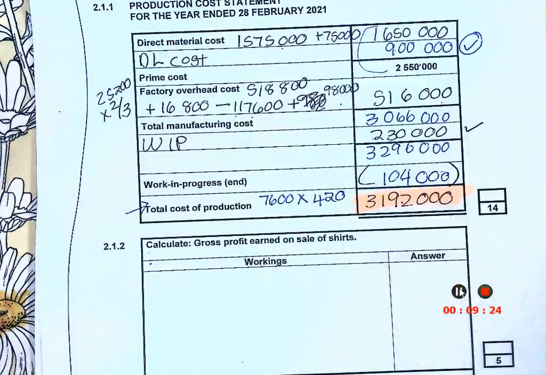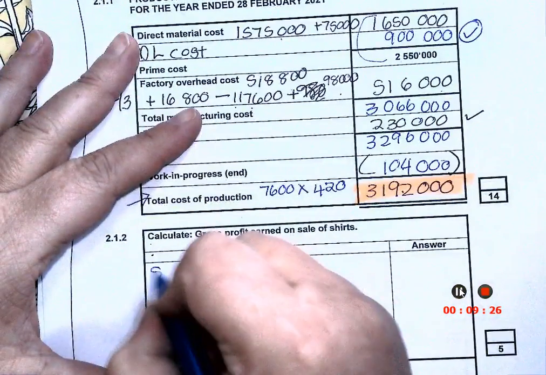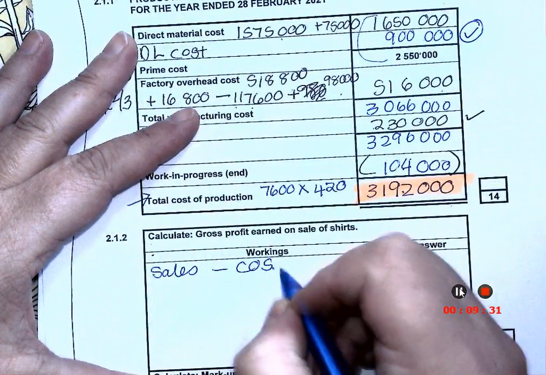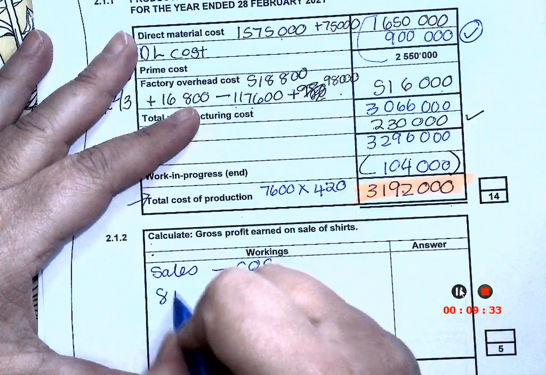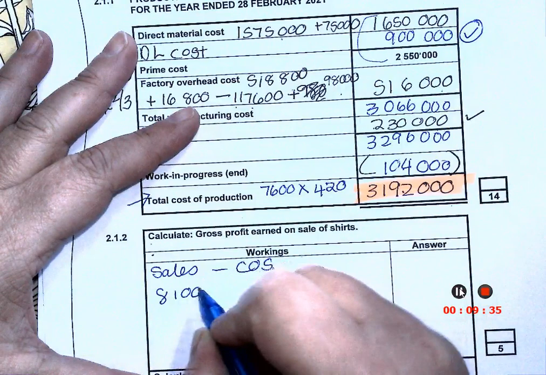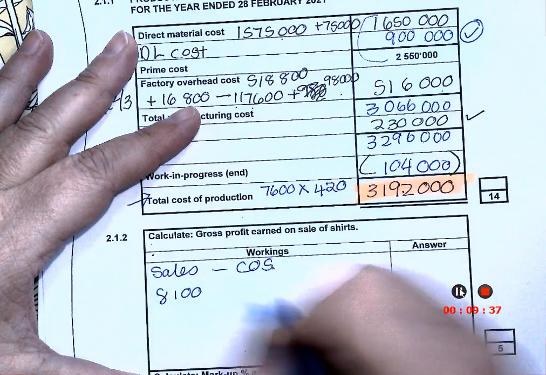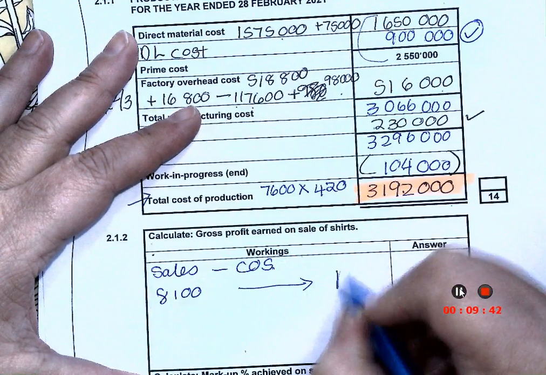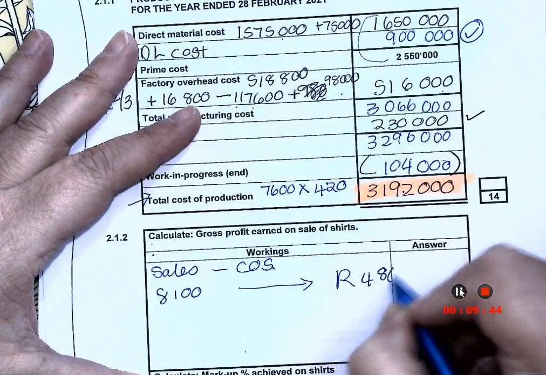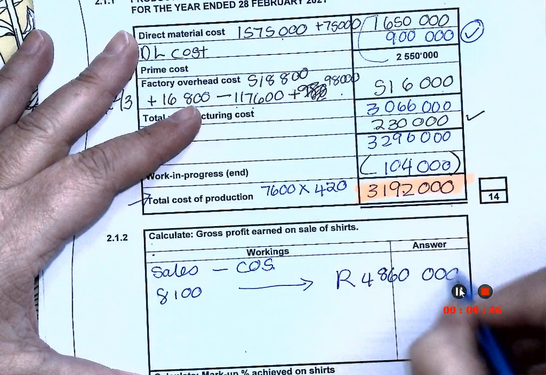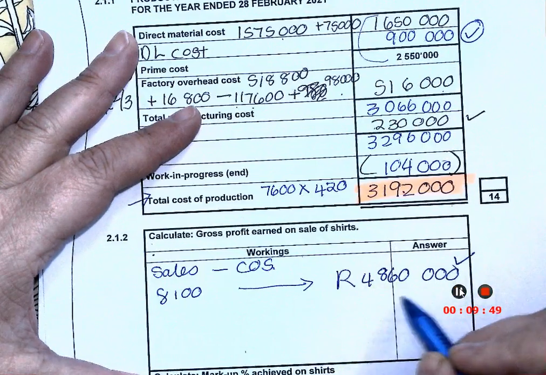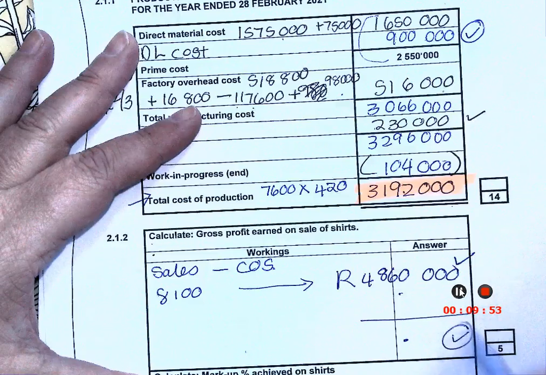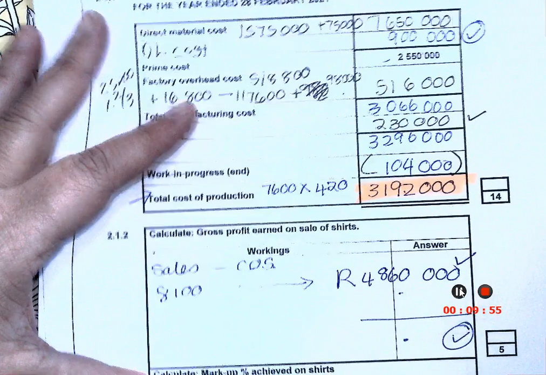So what is the gross profit? Gross profit is sales less cost of sales. Nee. They gave me sales. They said sales is 8,100 t-shirts. Nee. And they already told me it is what? 4,860. So that was given. Already a mark. If you write any other nonsense there and you get an answer, a principal mark. So already you got 2.